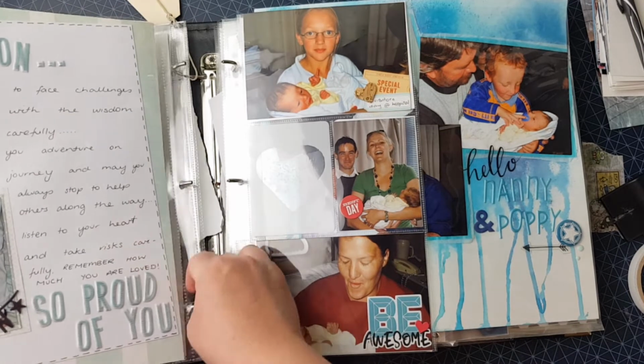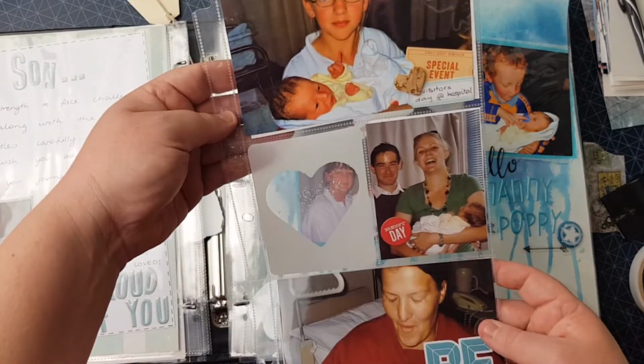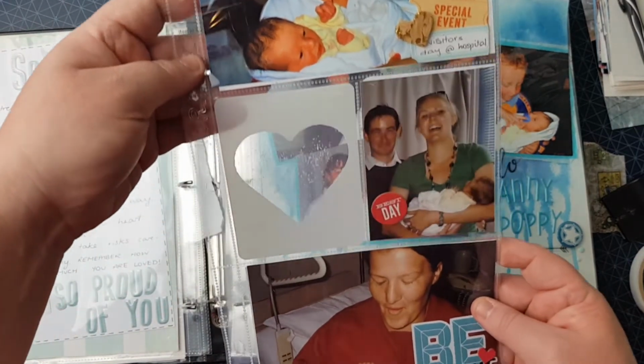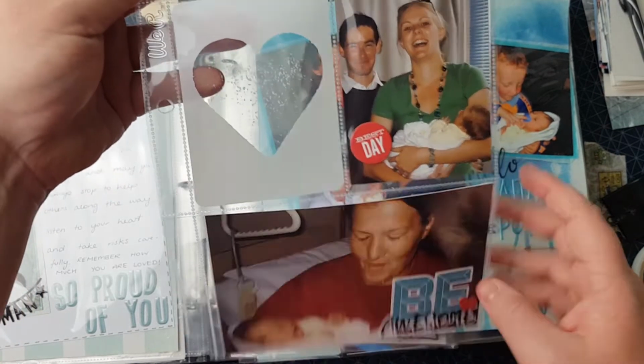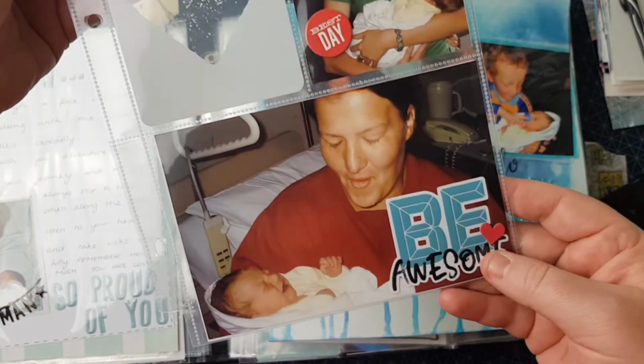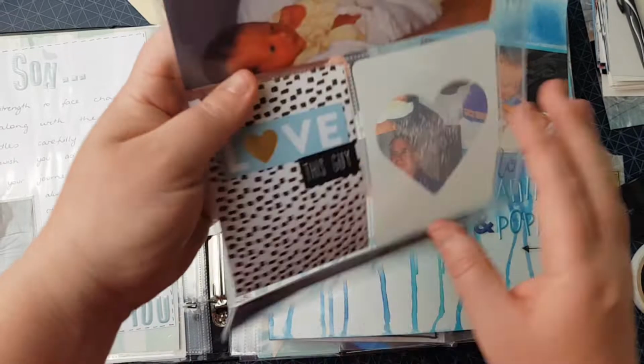So, got some Project Life pages, kept it simple, an acetate piece from Project Life.